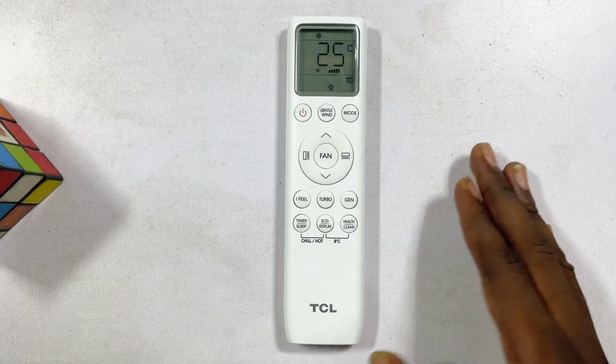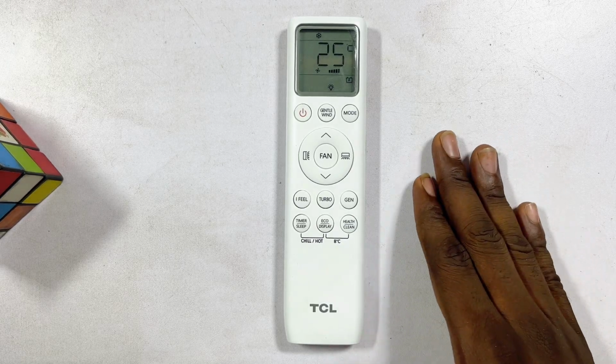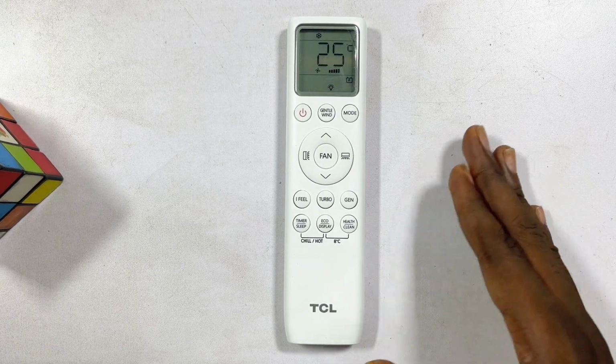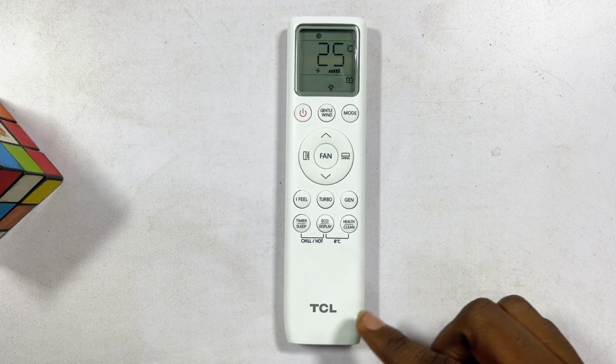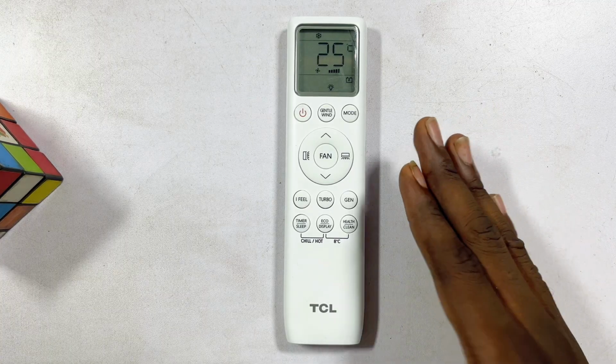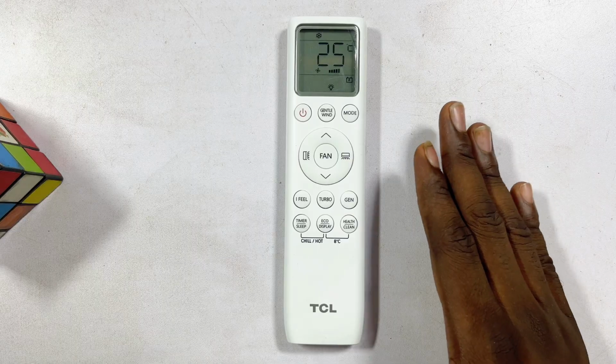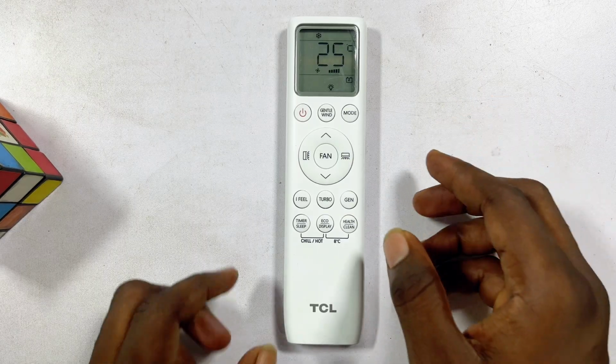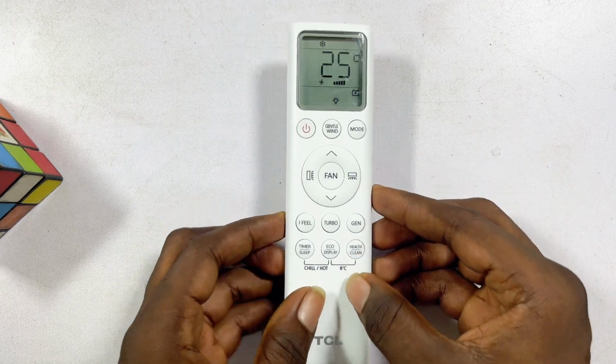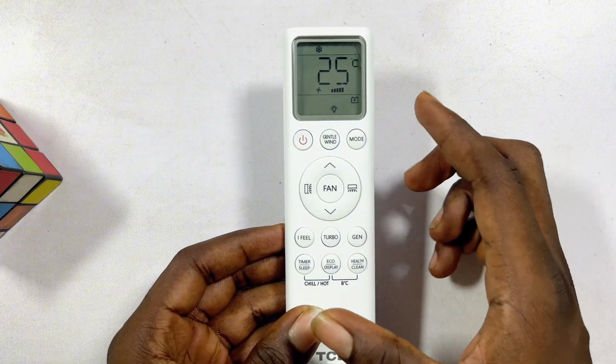In this video, I will guide you on how to set any air conditioner on heating mode. Over here, I do have a TCL air conditioner remote control, but this will work out for any model or brand of AC remote control you have. Now, first things first, you want to make sure you set your AC to heating mode using the remote control.